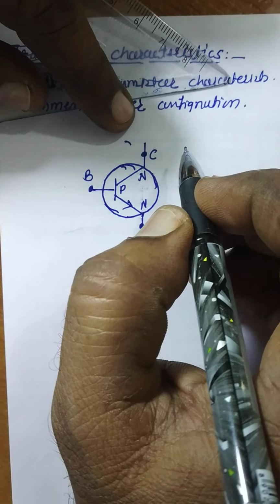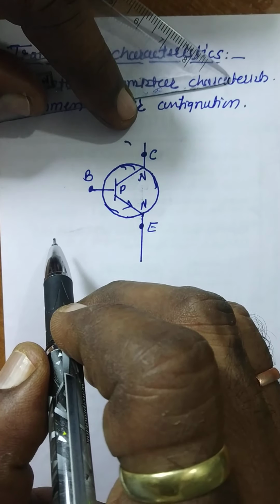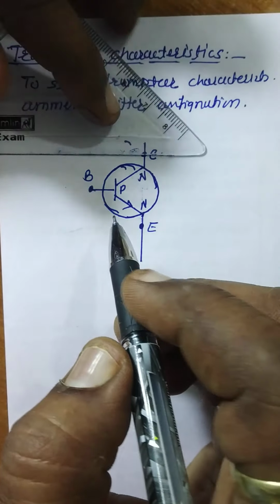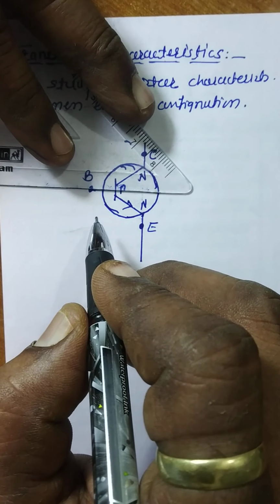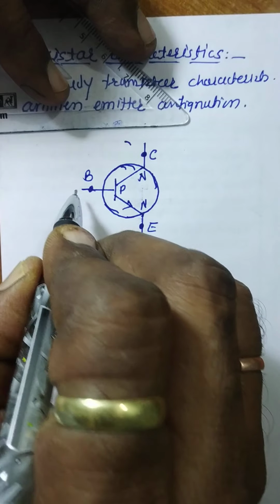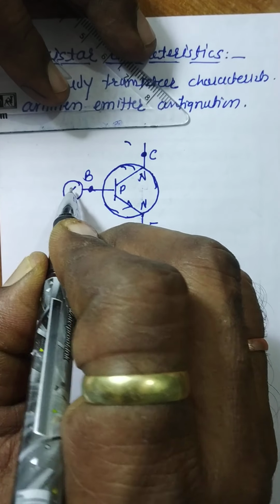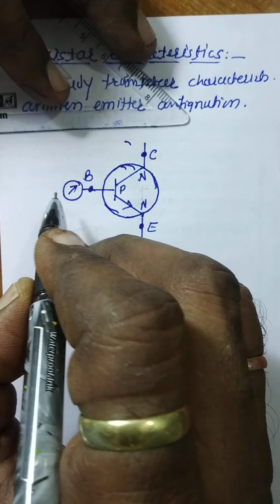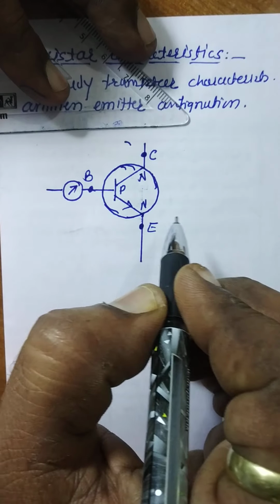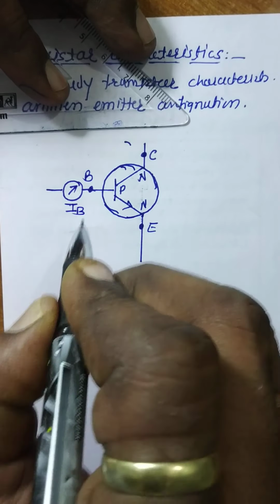For normal operation of the transistor, the emitter base junction is always forward bias. Here is the base current, that is IB.